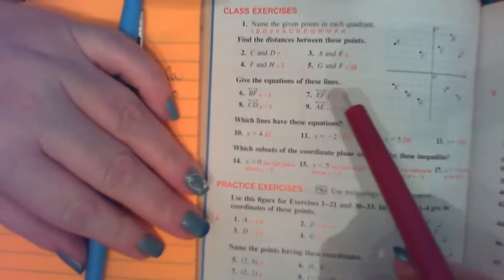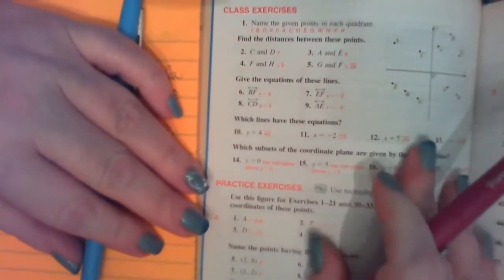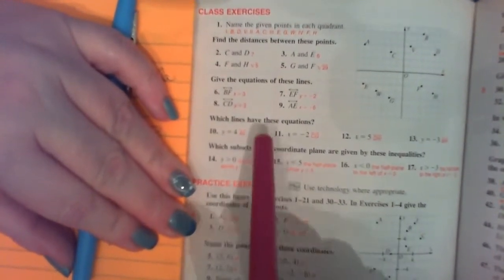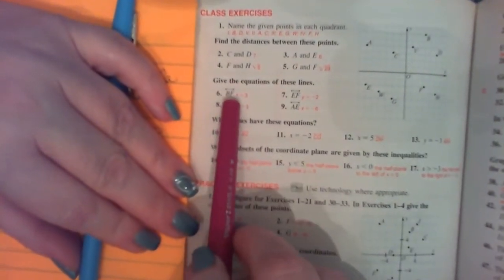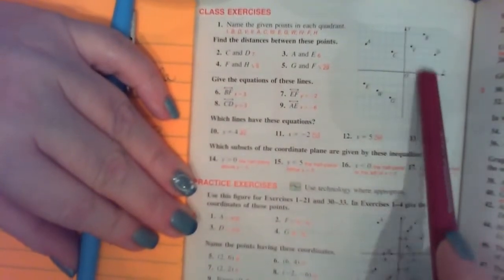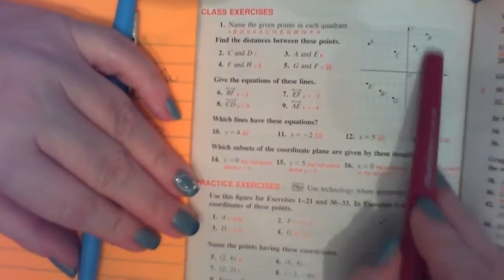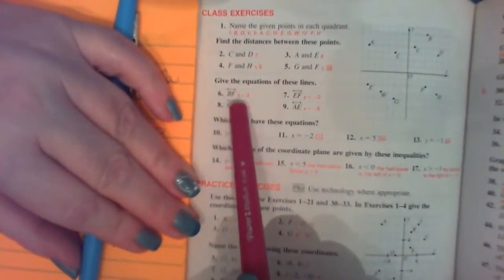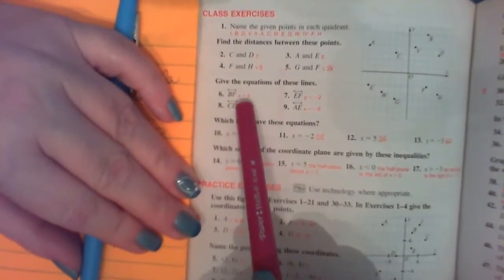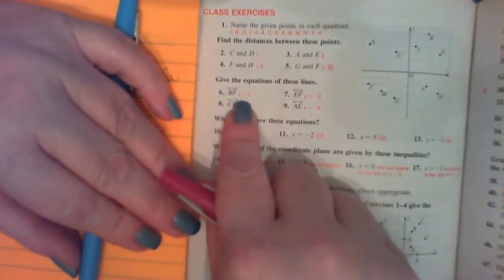Okay, so in your book, for number 6, they want you to give the equation of the line. Now, the reason I'm pointing at it in the book and not worrying about drawing it is because it's faster to do it in the book. So when they're talking about the line BF, that connects B to F, that's a straight up and down line. And I don't know if you remember or not, but when you have a straight up and down line, that means it doesn't have any slope. That means it has to be an x equal equation. And so wherever it crosses the x-axis, that's what x equals. So in this case, x is going to equal 3.